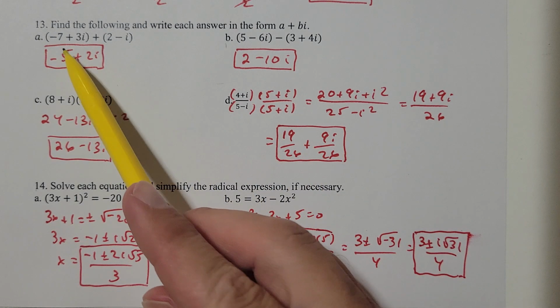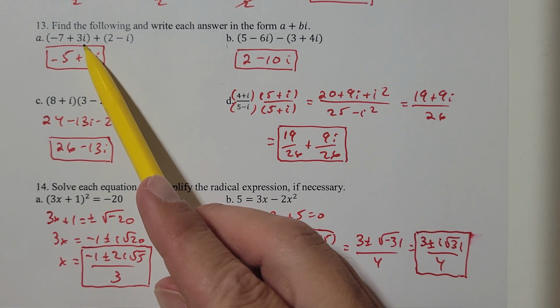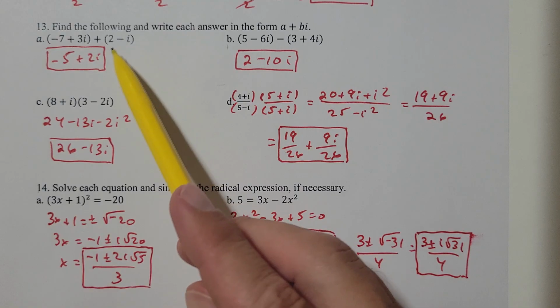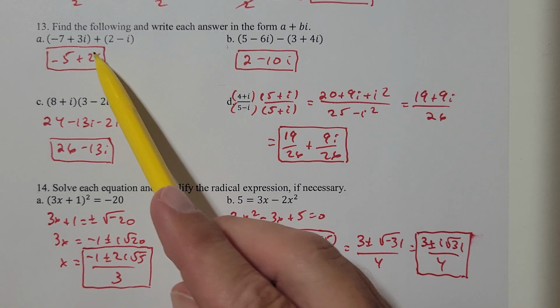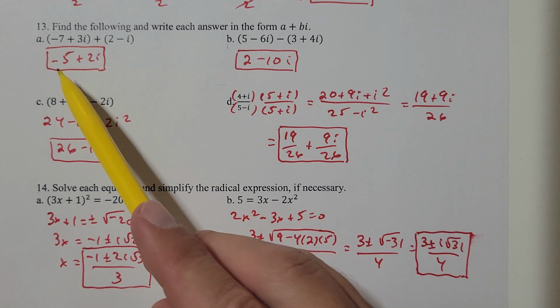Okay, so let's do that. You get negative 7 plus 2 is negative 5. 3i minus i, that's 2i. So there's my complex number, negative 5 plus 2i. I'd circle that.